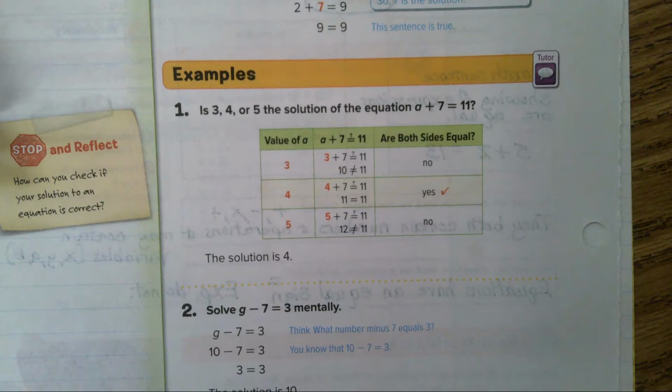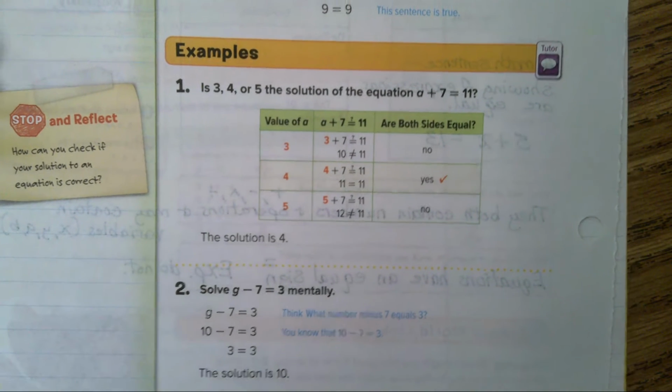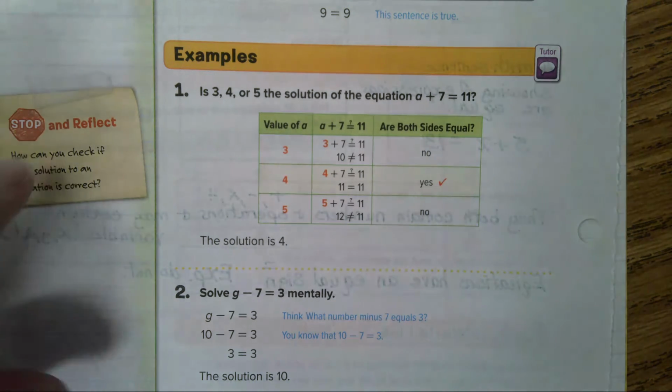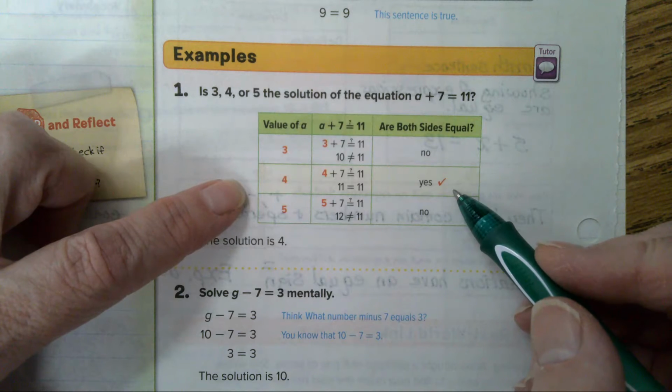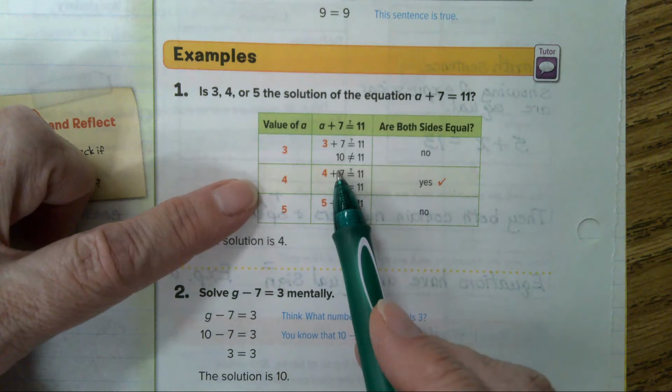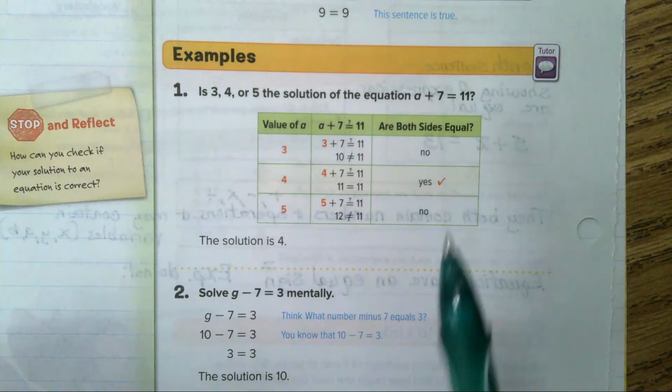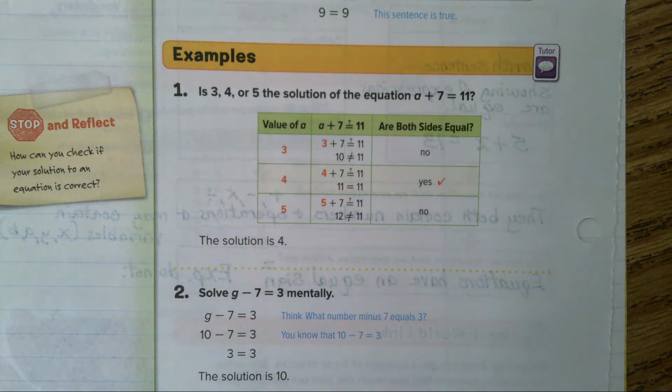Number 1, let's go to the examples. Is 3, 4, or 5 the solution of the equation a plus 7 equals 11? Well, the answer is 4. 3 plus 7 is 10, not equal. 4 plus 7 is 11, yes. 5 plus 7 is 12, it's not equal.